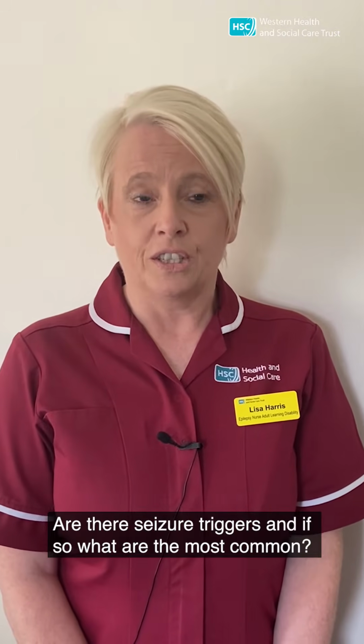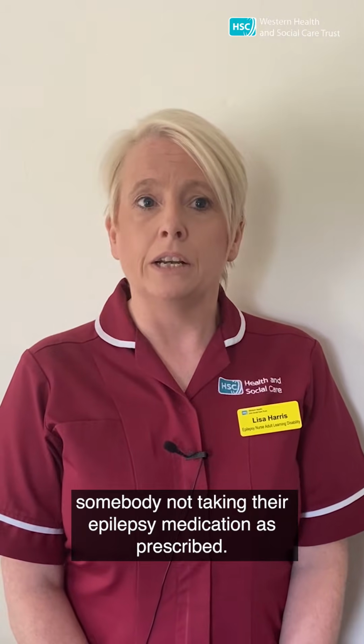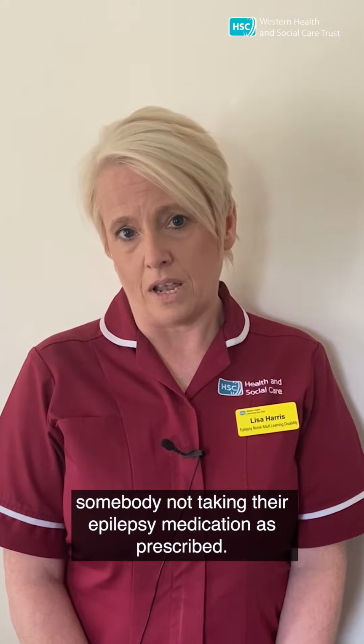Are there seizure triggers, and if so, what are the most common? The most common seizure trigger is somebody not taking their epilepsy medication as prescribed.